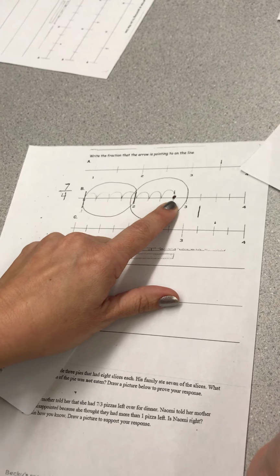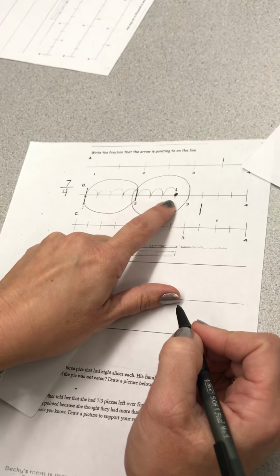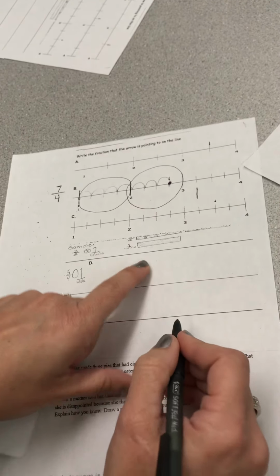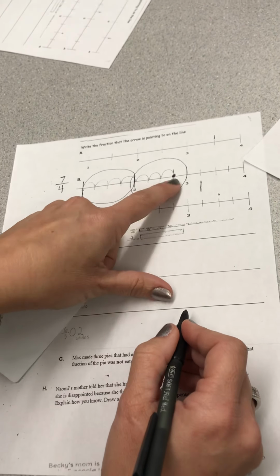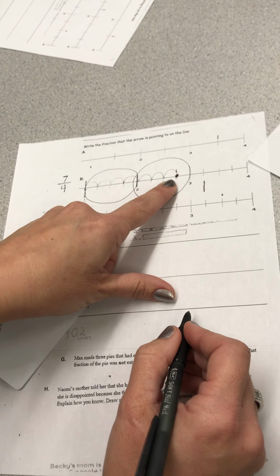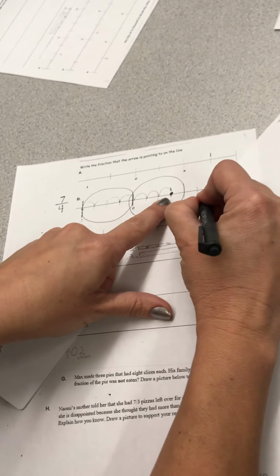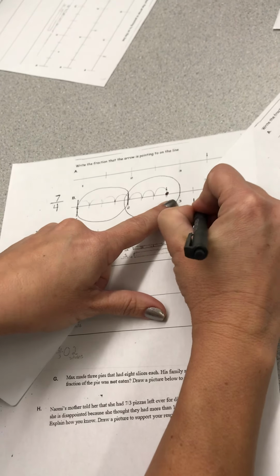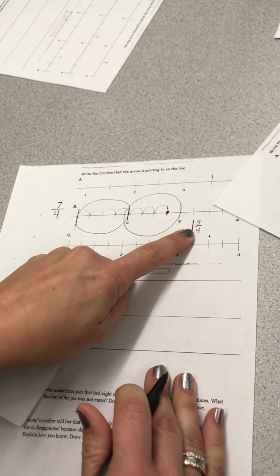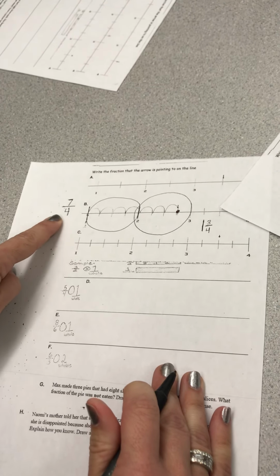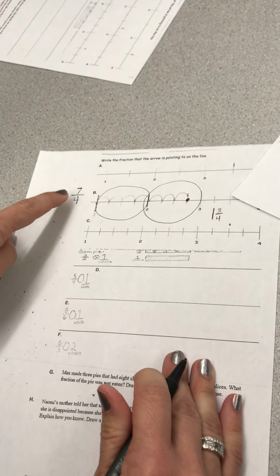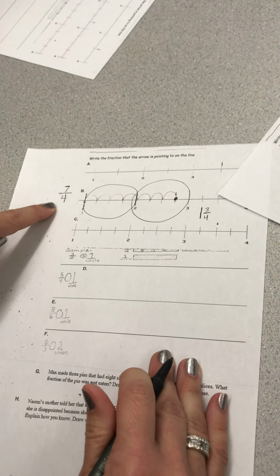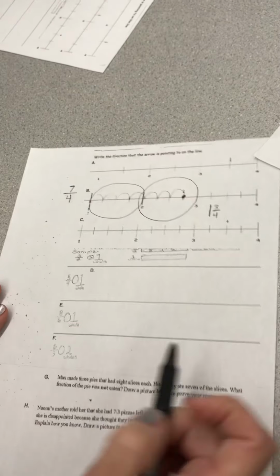How many extras did I eat, Jaden? How many pieces are we counting? 3. How many pieces make up the whole? 4. So I did eat 1 3/4. This is known as a mixed number. This is a fraction greater than 1. We need to know it both ways, but for this time and for the next couple activities, we are doing it this way.